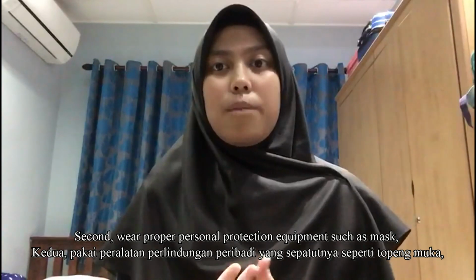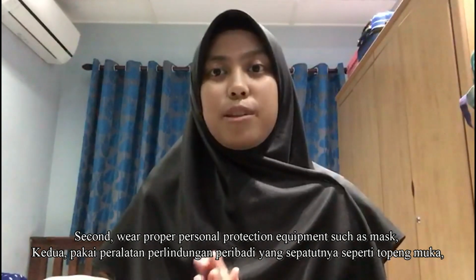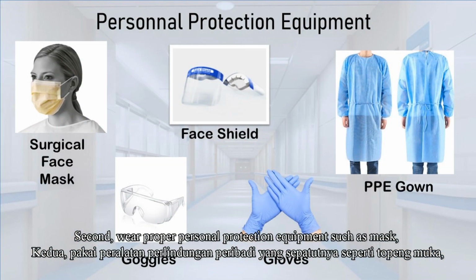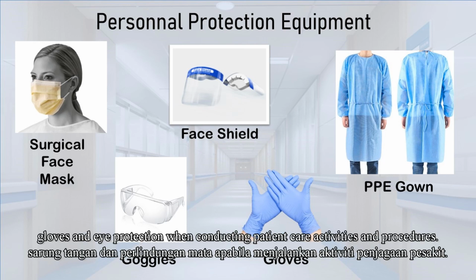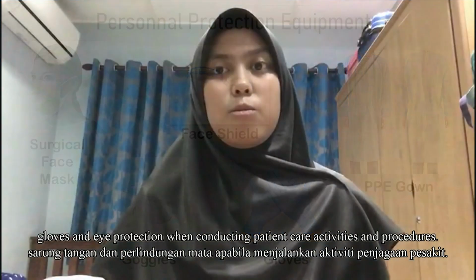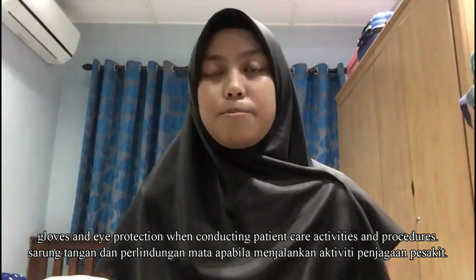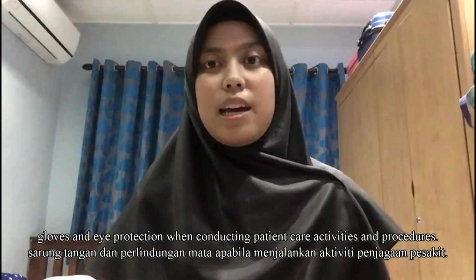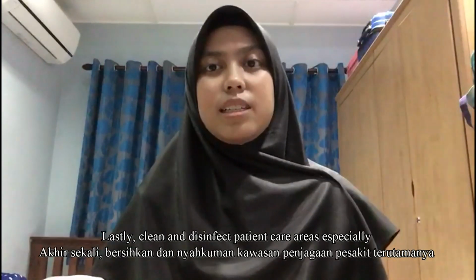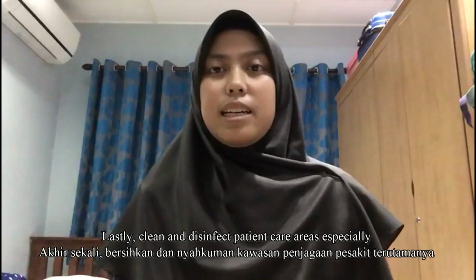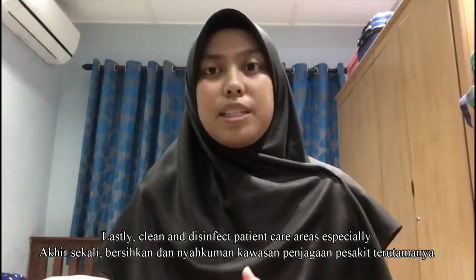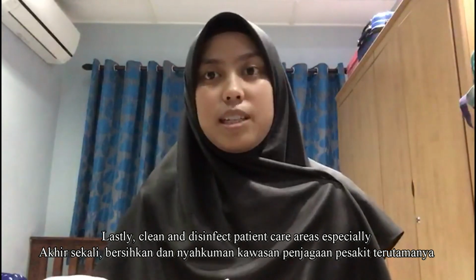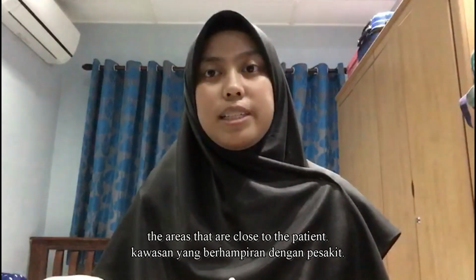Second, wear proper personal protective equipment such as masks, gloves, and eye protection when conducting patient care activities and procedures. Lastly, clean and disinfect patient care areas, especially areas that are close to the patient.